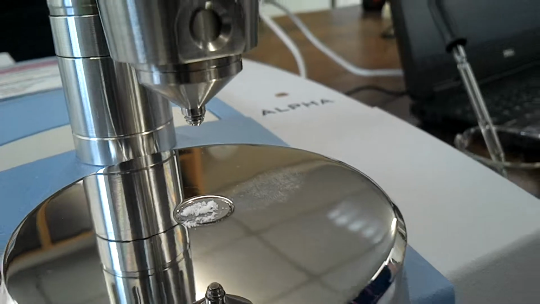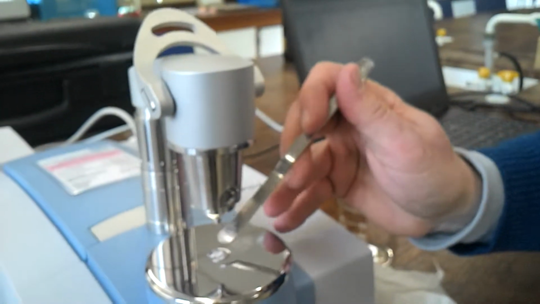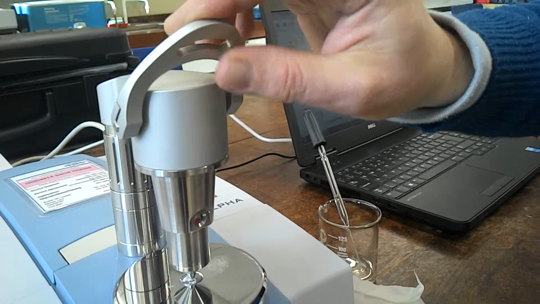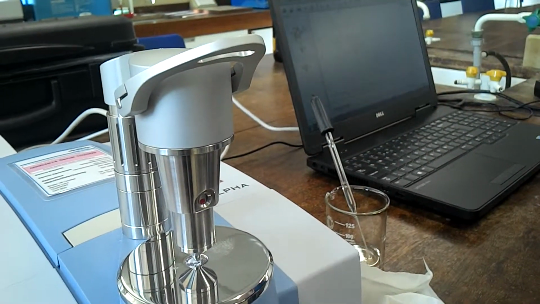The diamond is right in the middle of the ATR, so we cover the diamond, push the anvil down, and now what we're doing is pressing crystals of the benzoic acid really firmly onto the ATR crystal so that the infrared light reflects off the surface of the benzoic acid crystal.